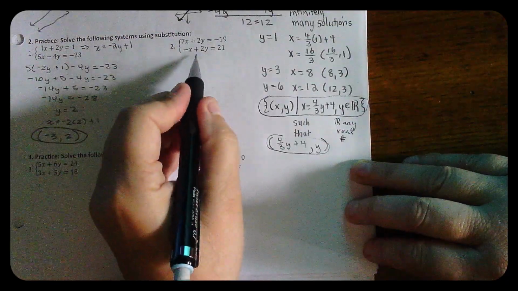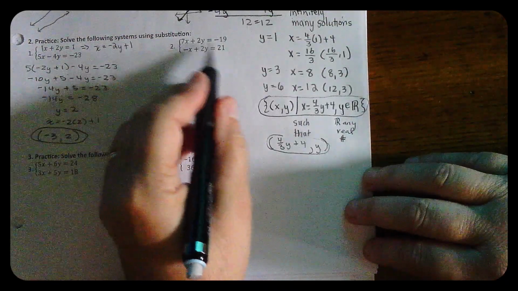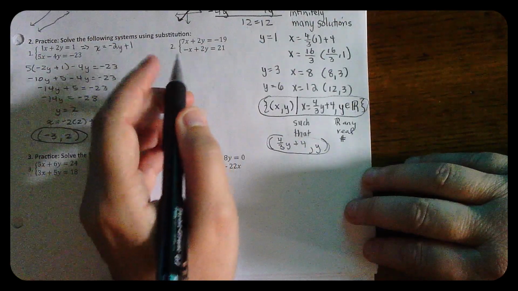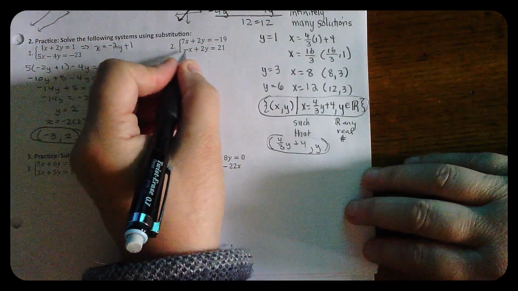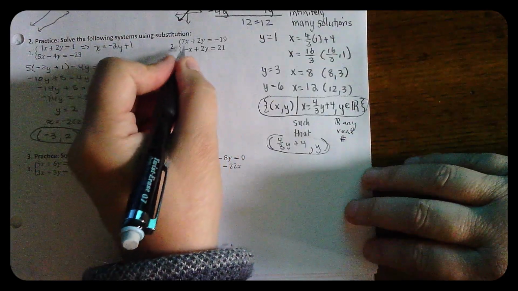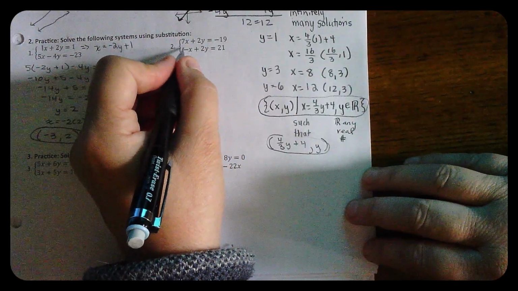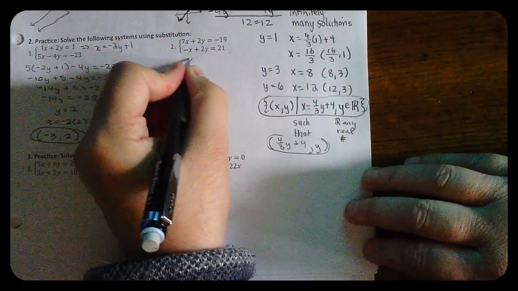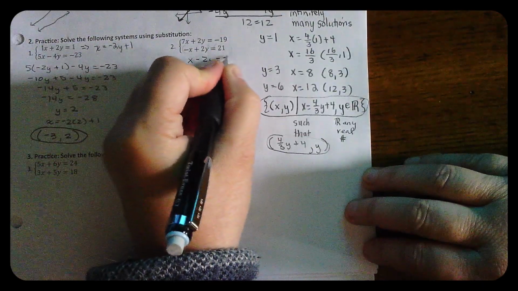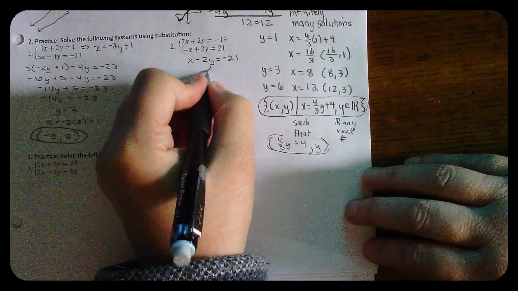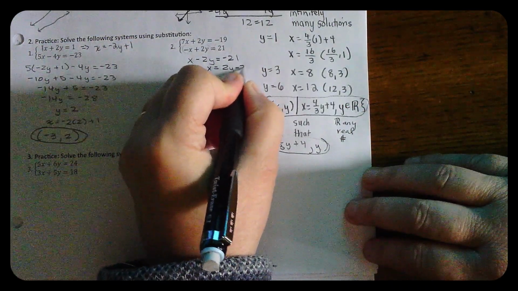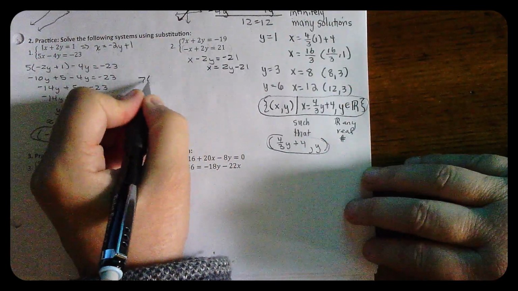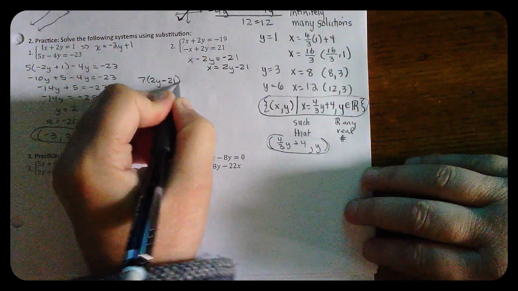All right, we tried this one. The best variable to solve for is x in the second equation. So one of the things you can do is you can change the signs of these. It's kind of like multiplying by negative 1. So if I multiply this side by negative 1 and that side by negative 1, that becomes positive x minus 2y equals negative 21. So x is equal to 2y minus 21. So I solved for x in the second equation. So I'm going to plug in for x in the first equation.